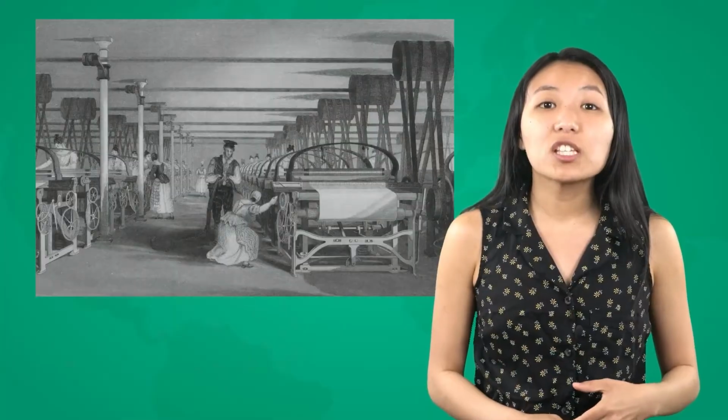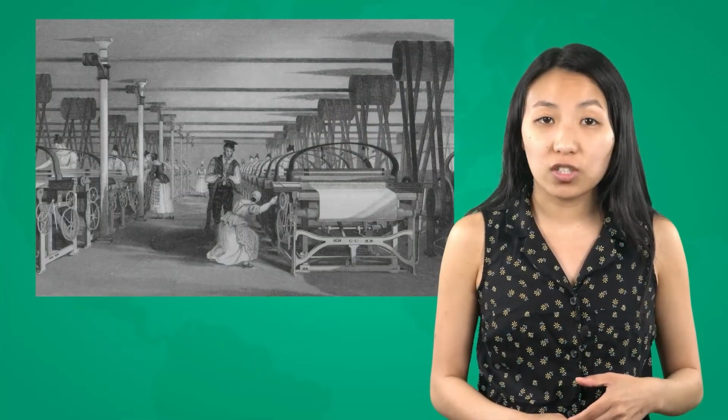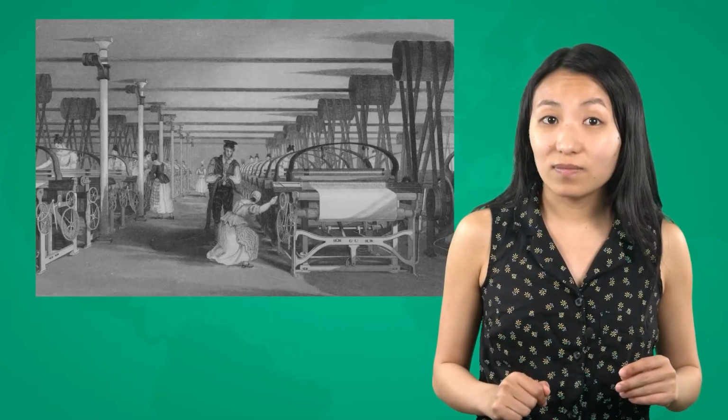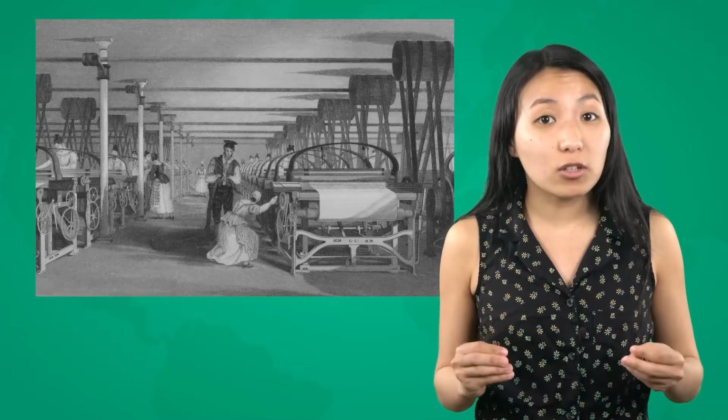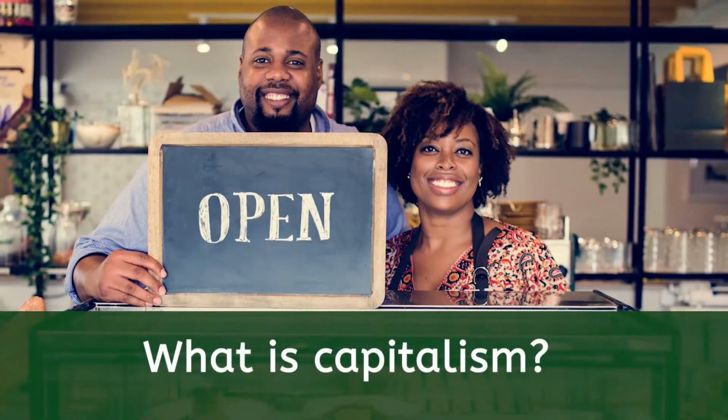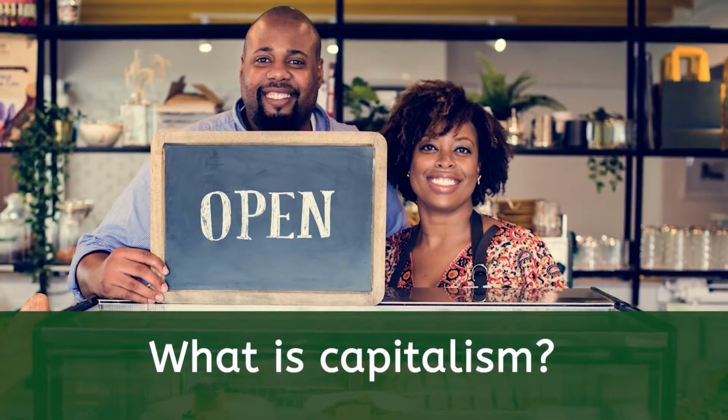Fast forward to the industrial era. Machines facilitated efficient mass production, enabling individuals to reliably produce goods on a large scale. Job specialization also meant that people purchased items they couldn't produce themselves, and they had the financial means to do so. Which leads us to capitalism.